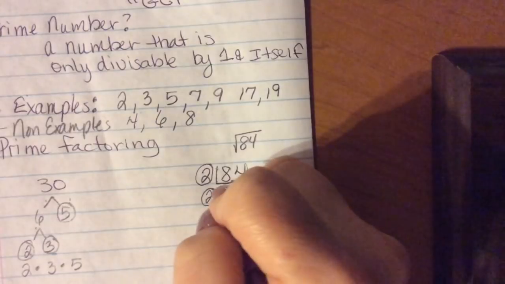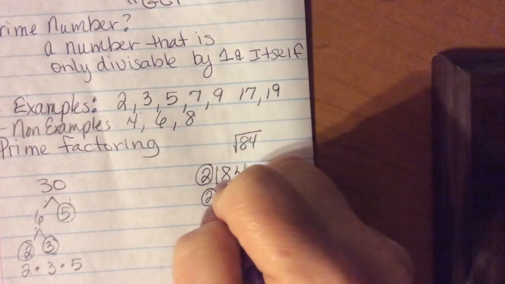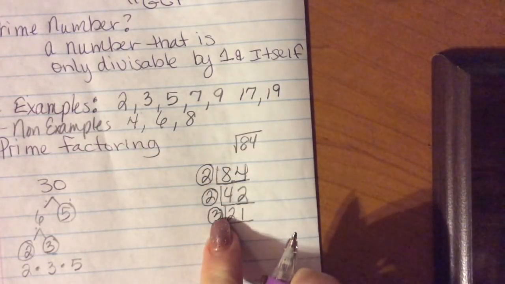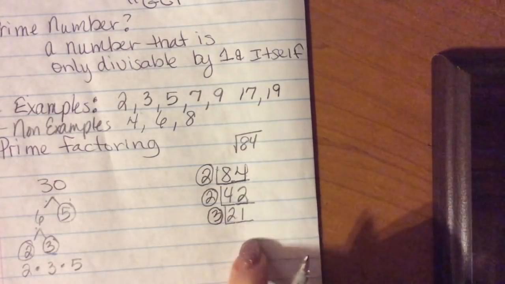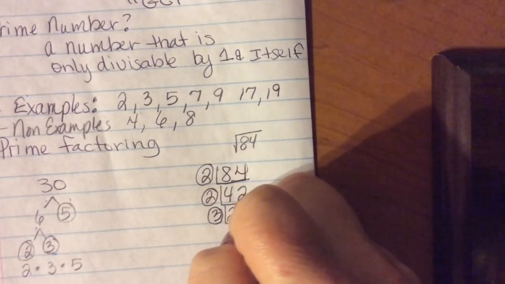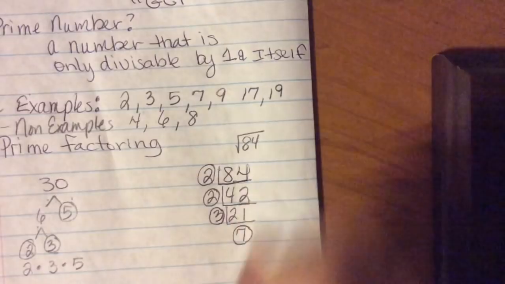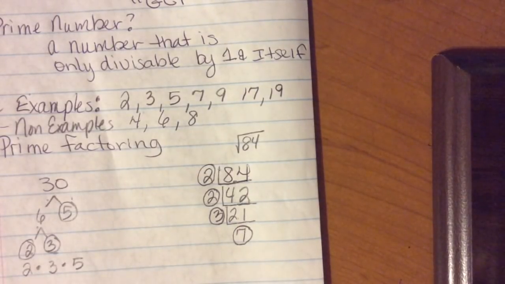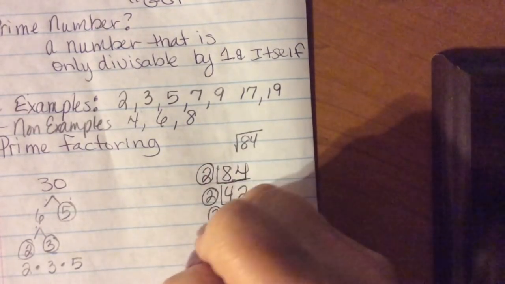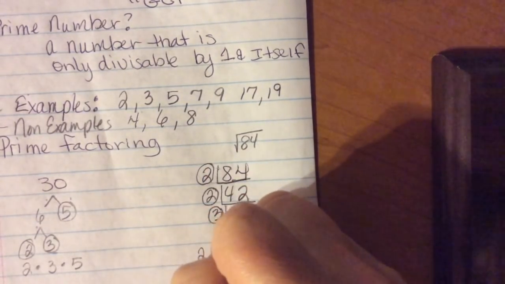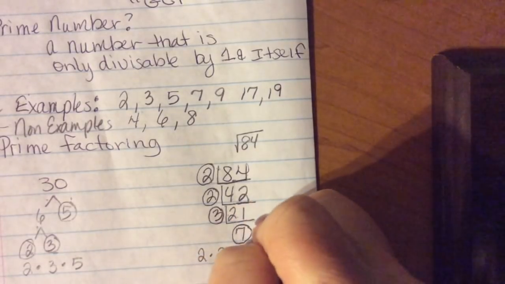Either is prime, but I'm going to go ahead and write 3 in here. So divide 3 into 21, and that'll give me 7, which is also a prime number. Okay, so now I've broken it all down into prime numbers. So one way you could write this out is 2 times 2 times 3 times 7.